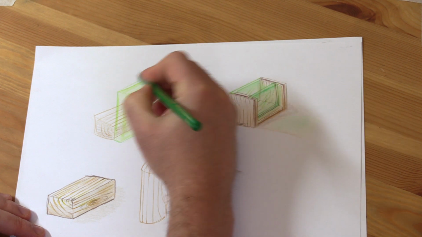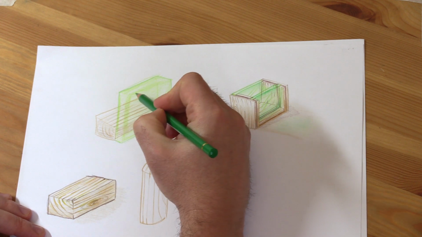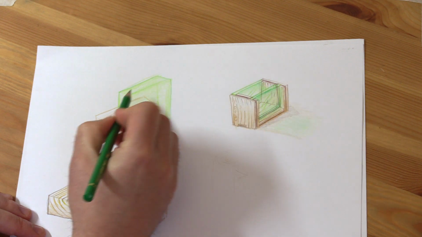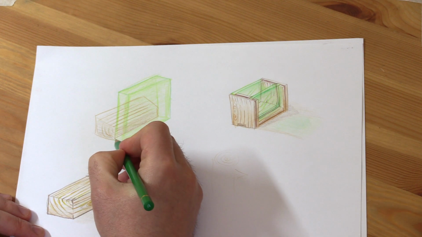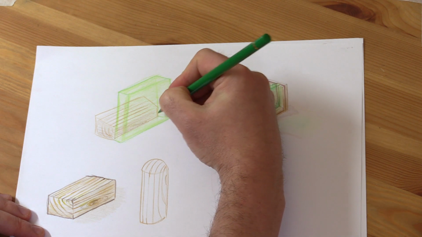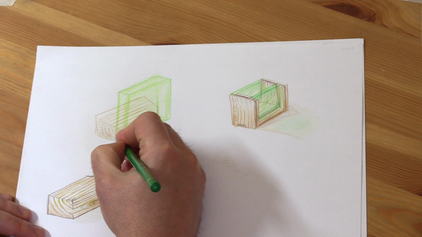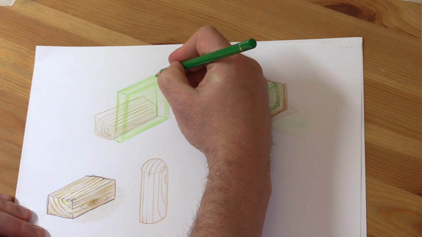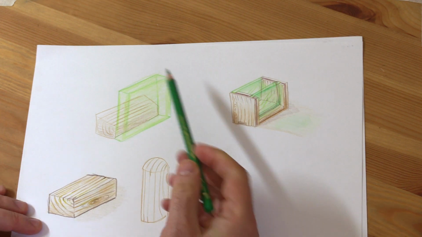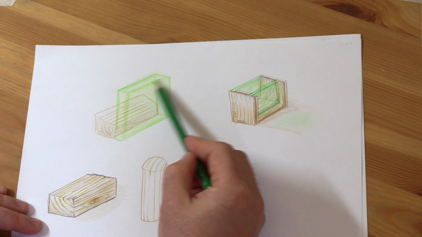And again, if you've got lots of variation in your colour pencil range, then you can just work your way up the tones to get the darkest tone you want at the end, going through 3 or 4 different pencils. In this case I've only got 2 greens, so I'm having to be a little bit more careful.